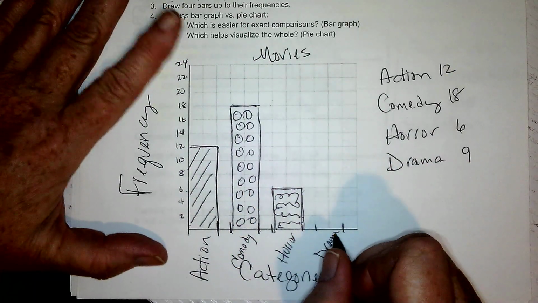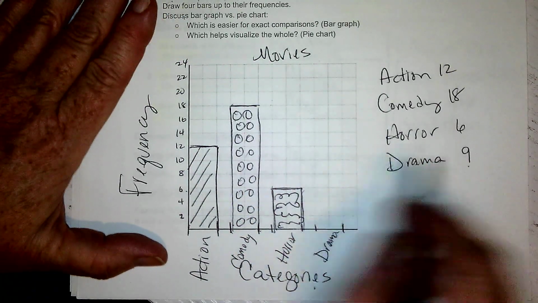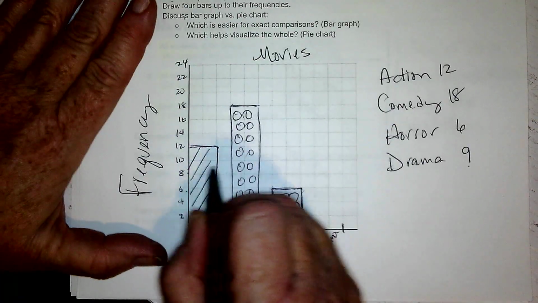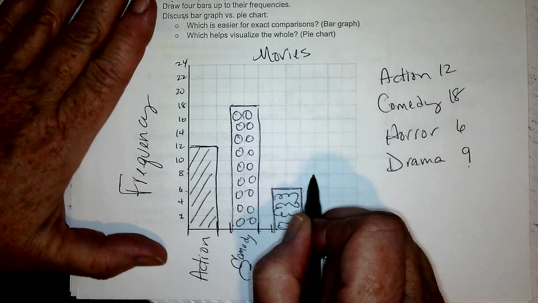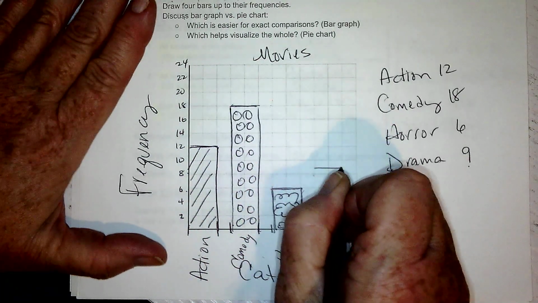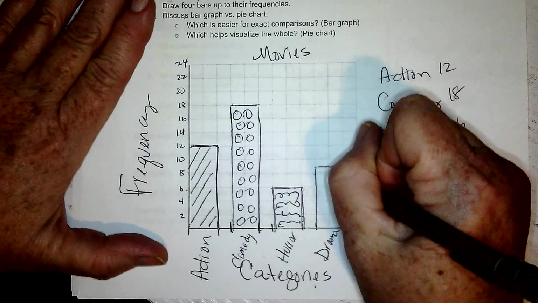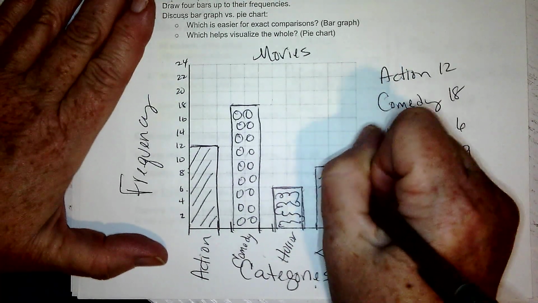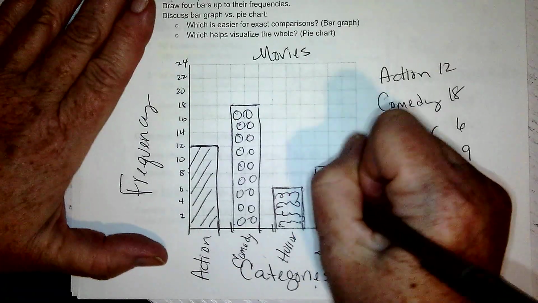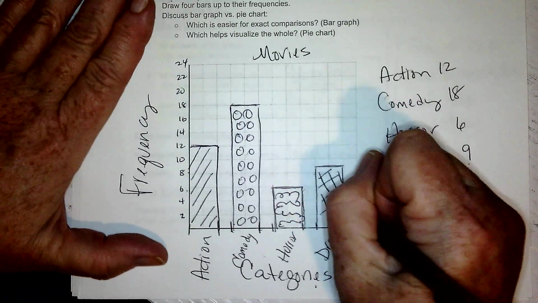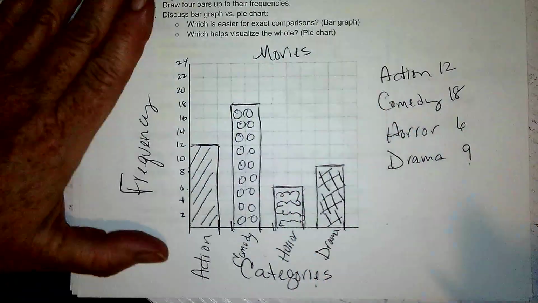And then drama, we need to go up to 9. So it's going to be in between 8 and 10. So here's 8. I need to go right here and go across. Drop that down. And there is my representation of drama. Okay.